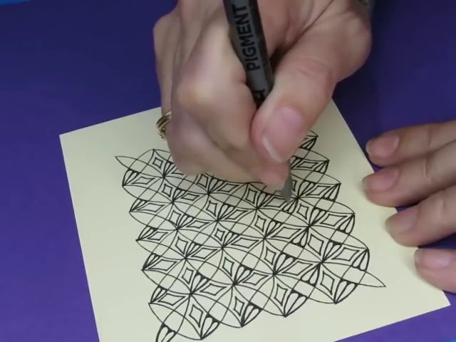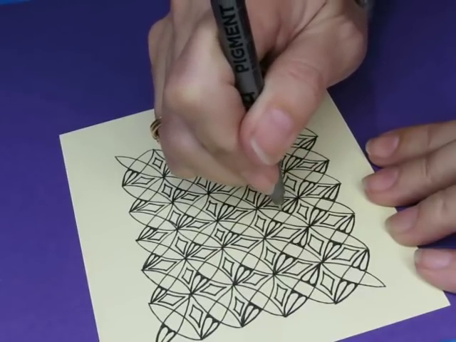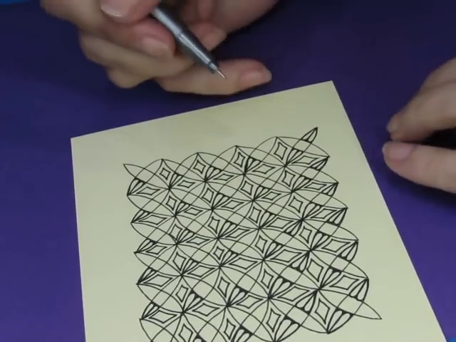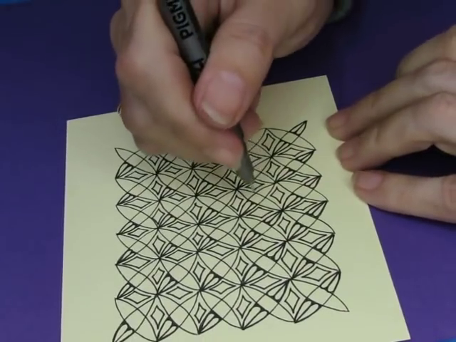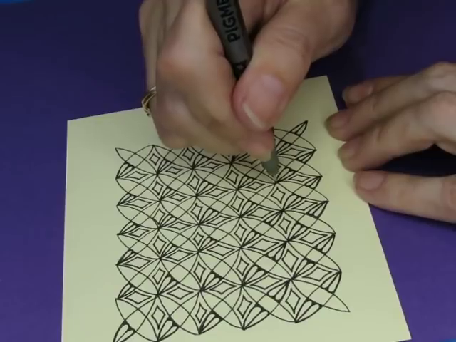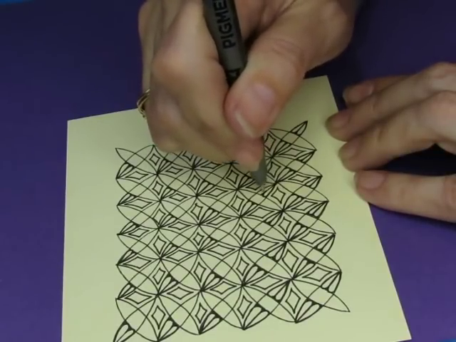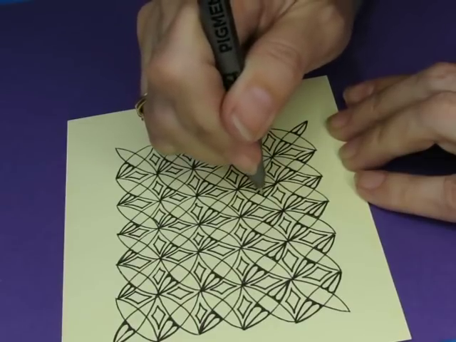It's kind of fiddly, this part. I could have just chosen to not do this, but I think it needs that really dark and light contrast. I do like this. Oops. All the way down.